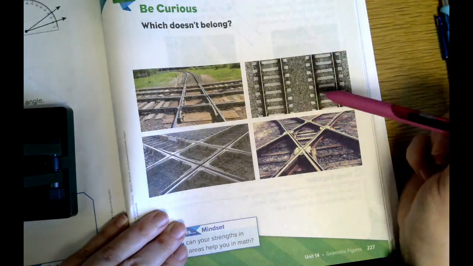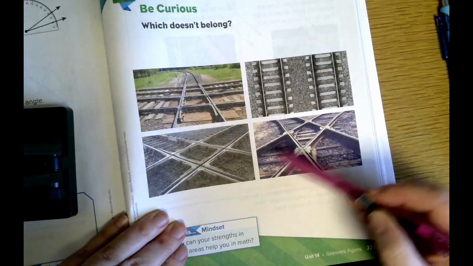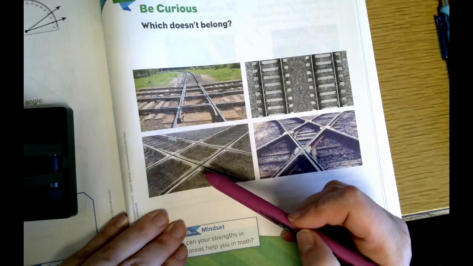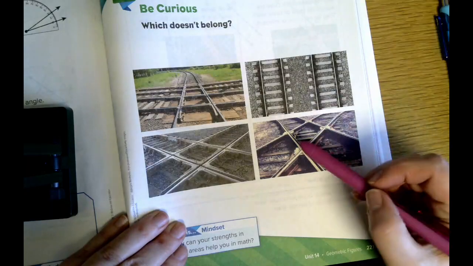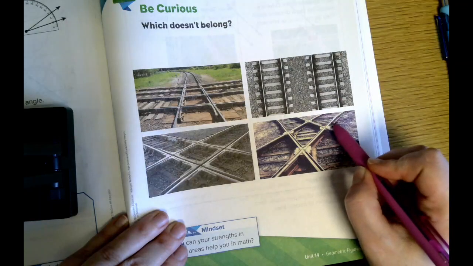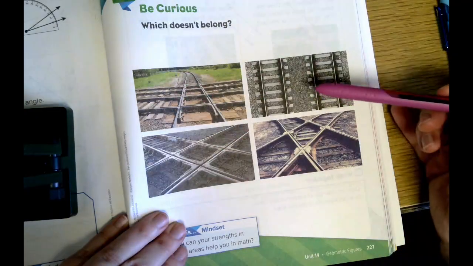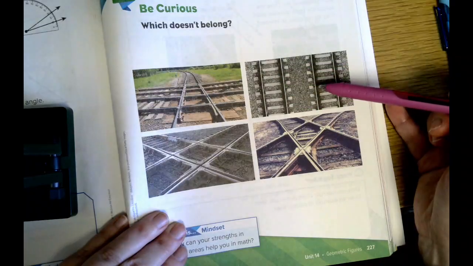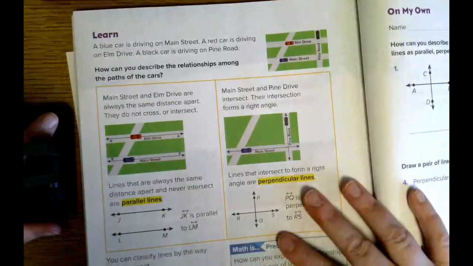There is no intersection or perpendicular sets though. This set intersects, but not in a perpendicular way where they form perfect right angles. These ones are just intersecting, meaning that they cross. But you can see there's like obtuse and acute angles in there. So on that question, which doesn't belong, it would be this set because they aren't intersecting in any form of way.